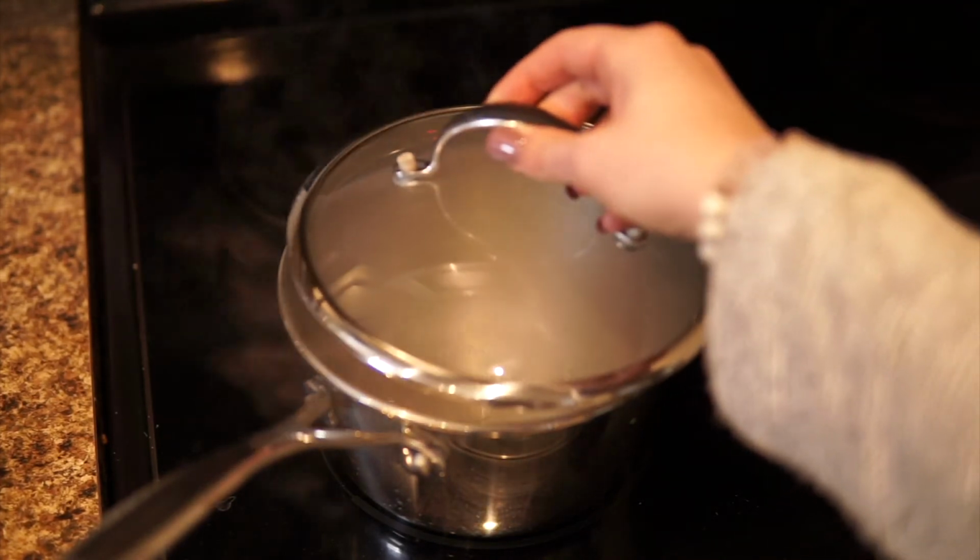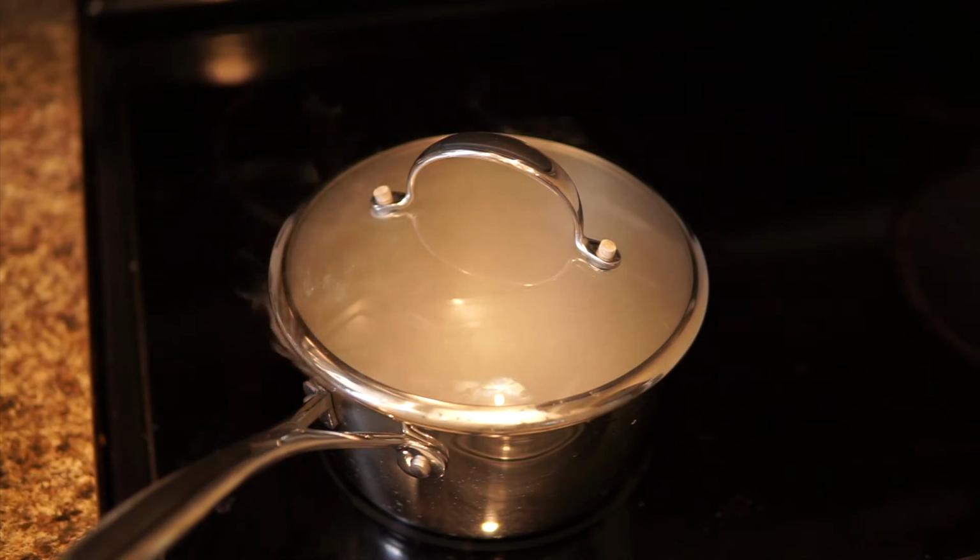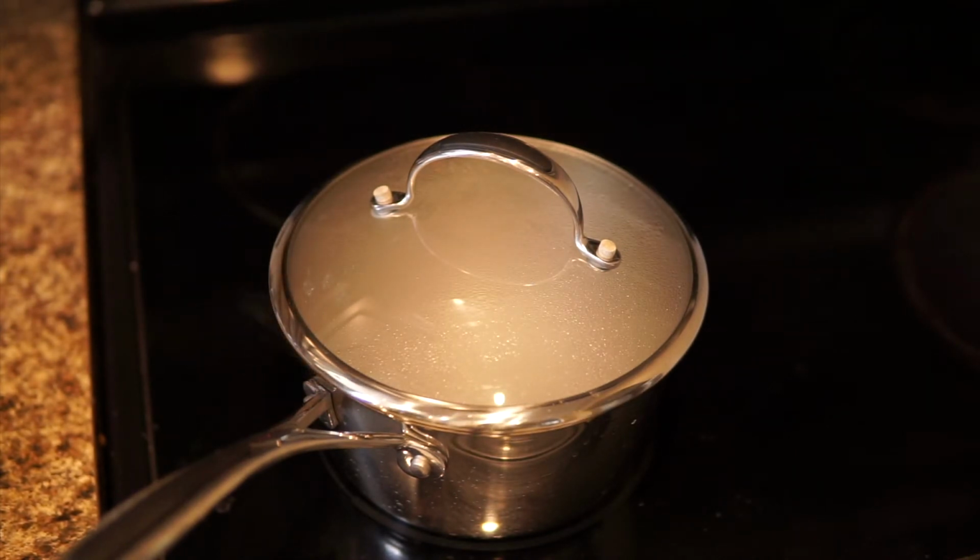Now I'm going to take the saucepan lid and put it on top of the saucepan, and we're going to see what's going to happen. Take a look underneath the saucepan lid. Can you see all of those water droplets? Since the warm water vapor is hitting the cooler saucepan lid, the water vapor condenses and forms these water droplets.